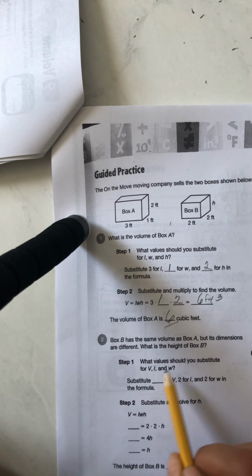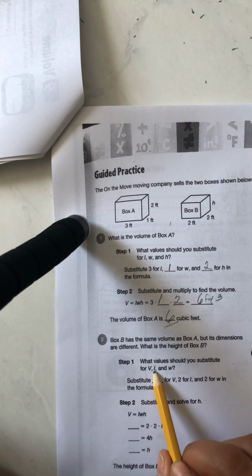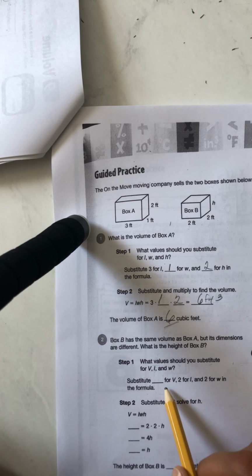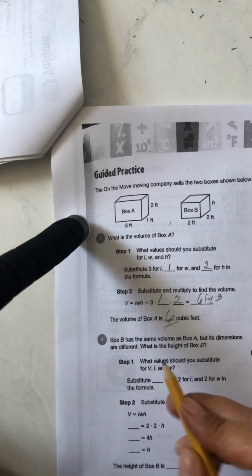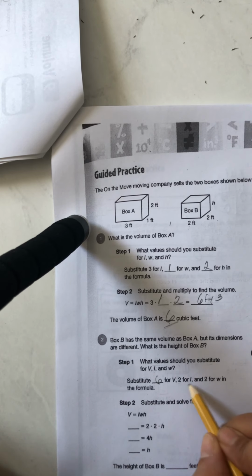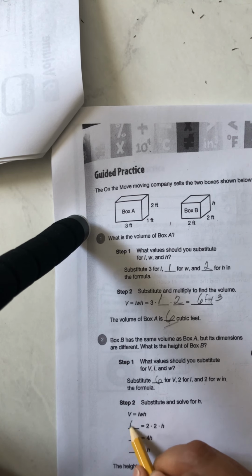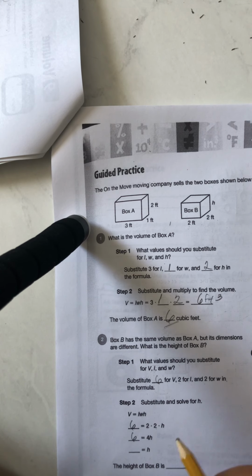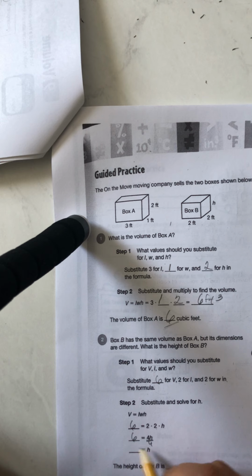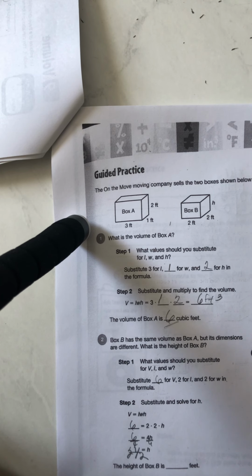The values we should substitute are volume, length, and width. We know the volume is 6, 2 for length, 2 for width. So 6 equals 2 times 2 times the height. Oh, I did not expect that. So we divide this by 4, divide this by 4, and you get 2 1/2. So the height of box B is 2 1/2 feet.